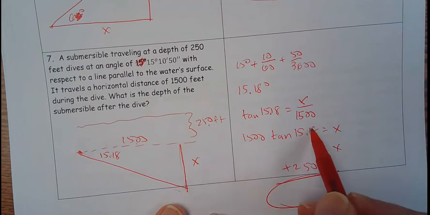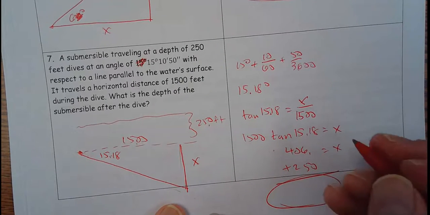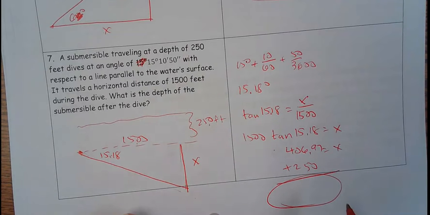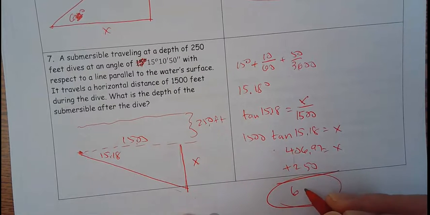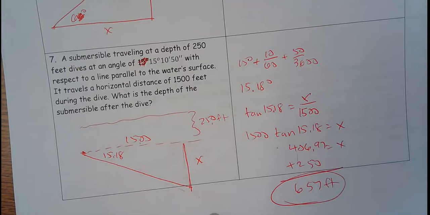So type this on the calculator. I get 406.97. I'm just going to round to the nearest foot. I guess I didn't say that, but I did. So round to the nearest foot, add this up. So 657 feet now. That's the total depth after it dove that far.